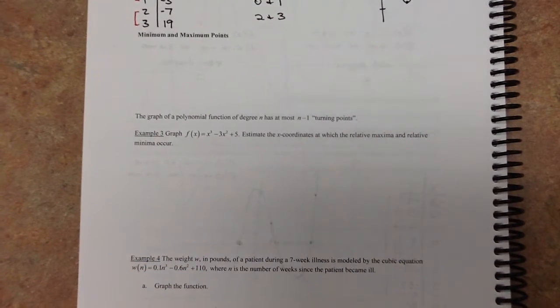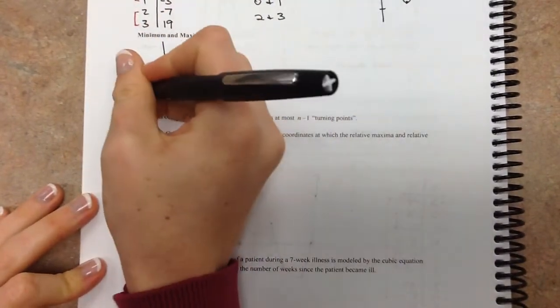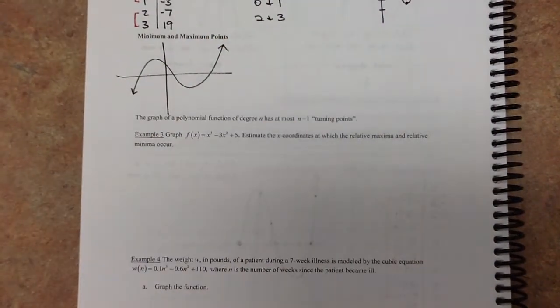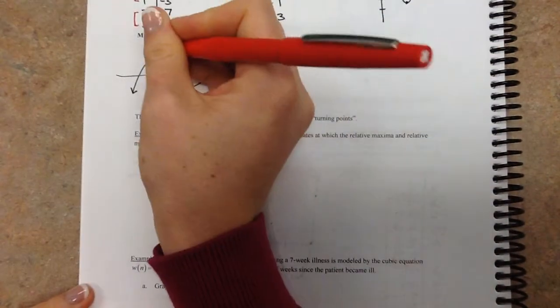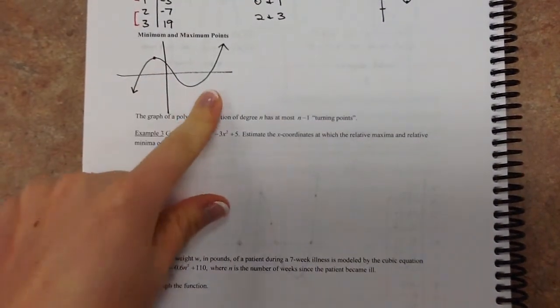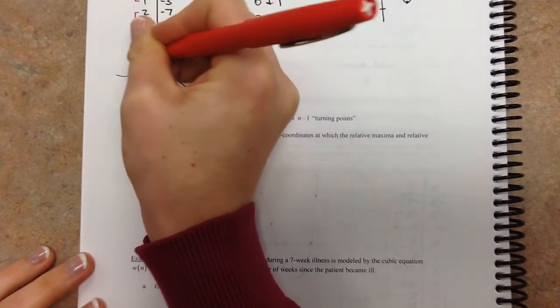All right, in the second video, we're going to talk about minimum and maximum points. So I'm going to draw you just a little sketch to go off of. Let's say we have an odd function like that. We're going to define two new things. We've got a point that looks something like that. That point, it's like a little hill in the graph. We call this point a relative maximum value.